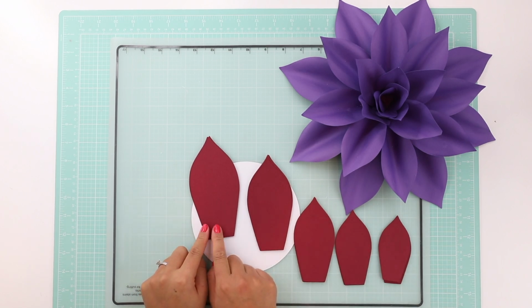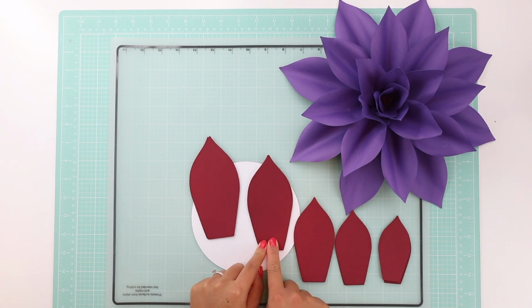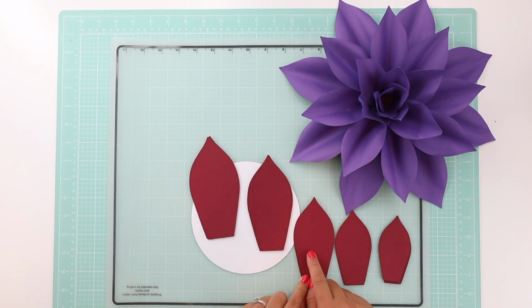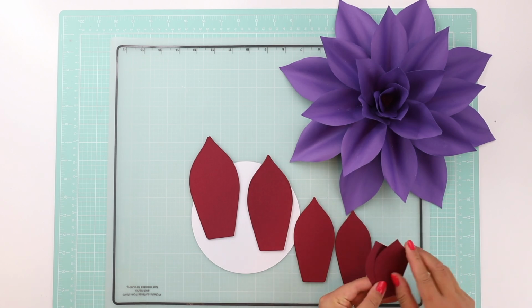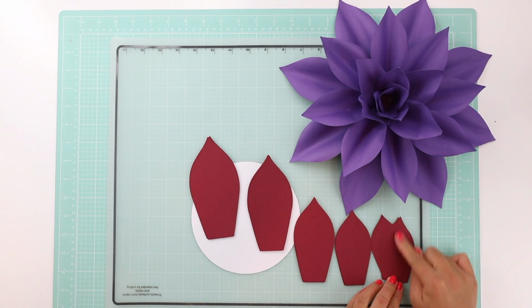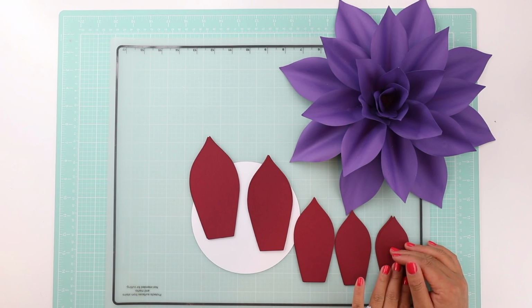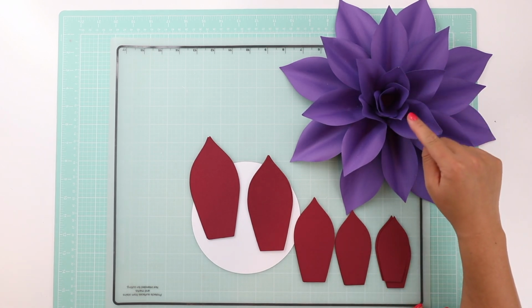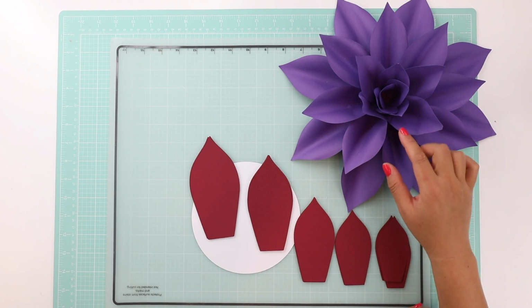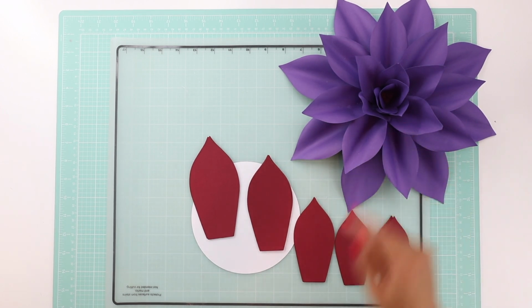Now I chose to do 8 petals of the 5.5 tall petal, 8 petals of the 5-inch tall petal, and then I went down to 6 petals of this 4.5-inch tall petal. I did 4 of these 4-inch tall petals, and then only 3 of this 3.5-inch tall petal. So it goes down as you get to the smaller petals, because there's less room for it, so you don't need as many petals when you get to the center.